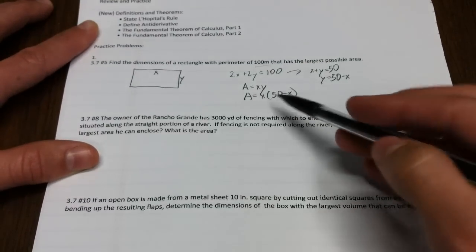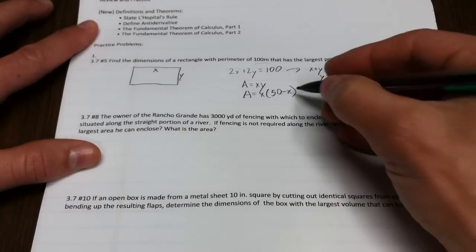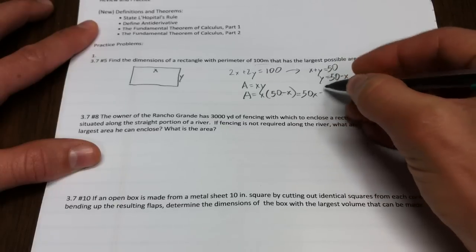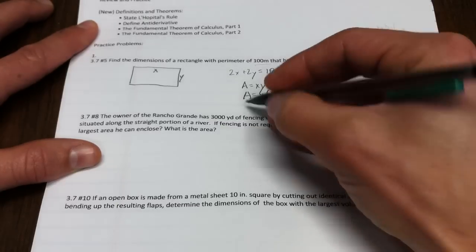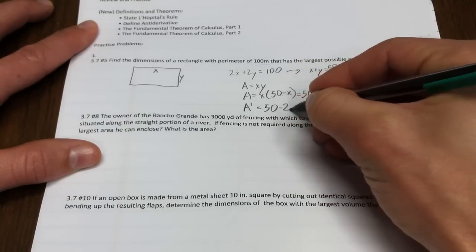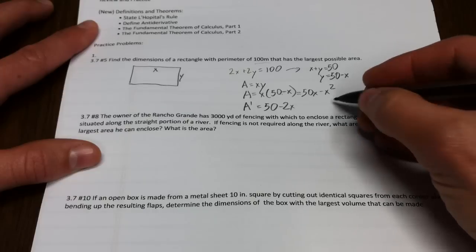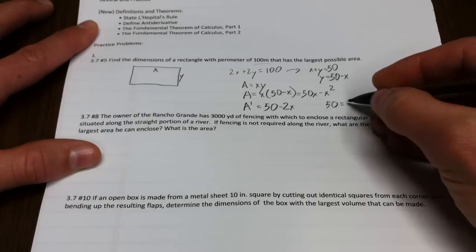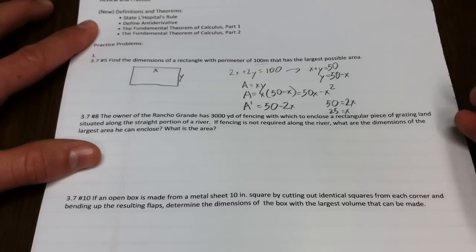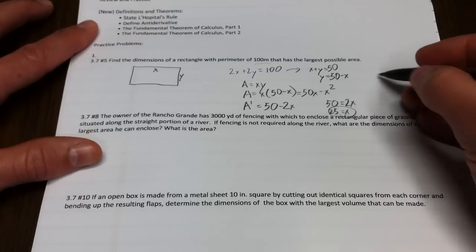To optimize, I'm going to find the critical values of this function. That means I'm going to take the derivative, probably easiest to distribute, then take the derivative. Where is that going to be equal to 0? Well, it's going to be equal to 0 when 50 equals 2x, or x equals 25. Where is it going to be undefined? Never. So we have one critical value.